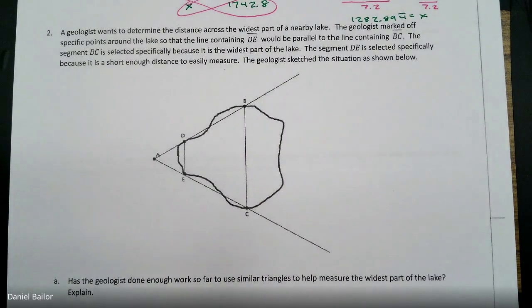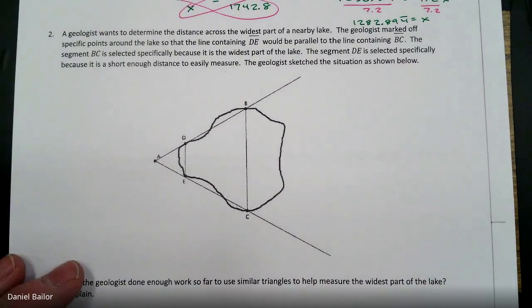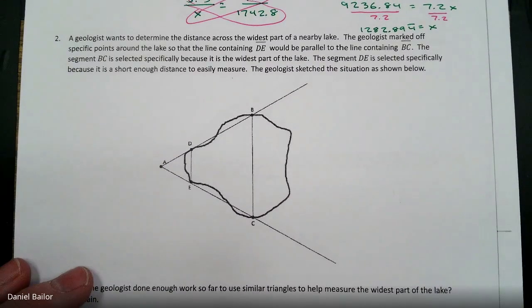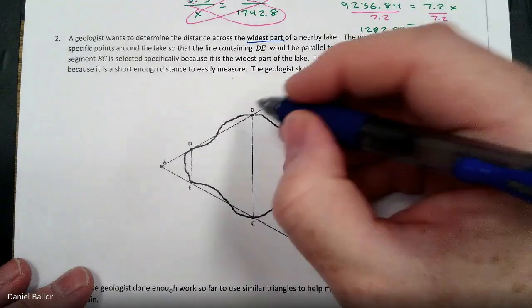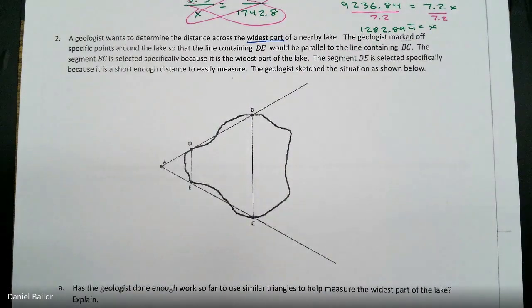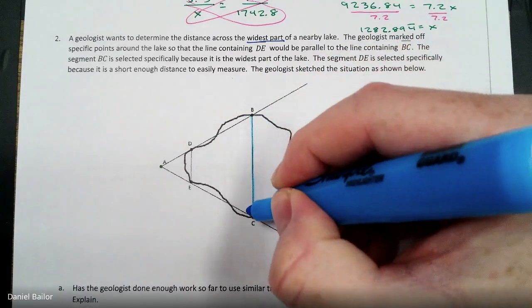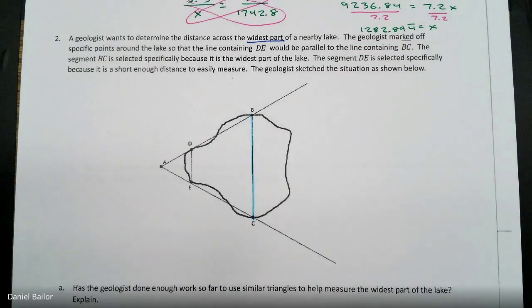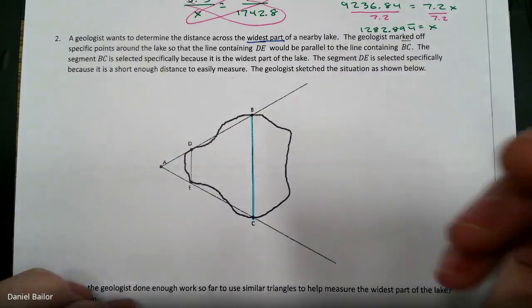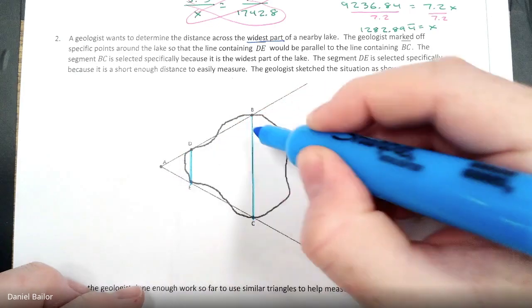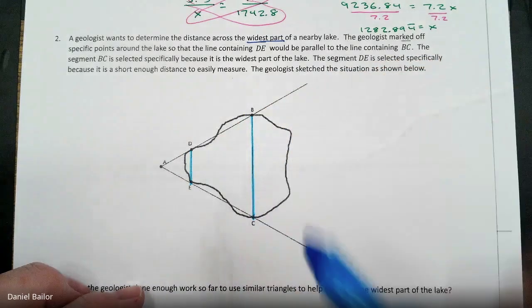This says a geologist wants to determine the distance across the widest part of a nearby lake. So he wants to know the widest part, which is right here. The widest part of the lake is BC right here. The geologist marked specific points around the lake so that the line containing DE would be parallel to the line containing BC. So DE and BC are parallel.